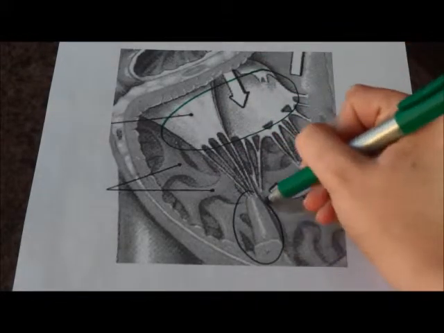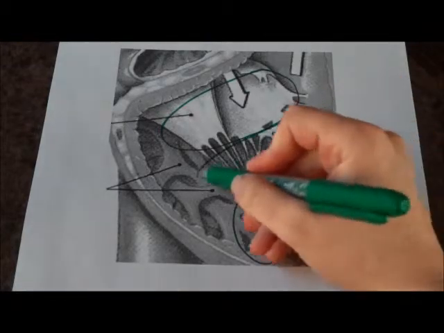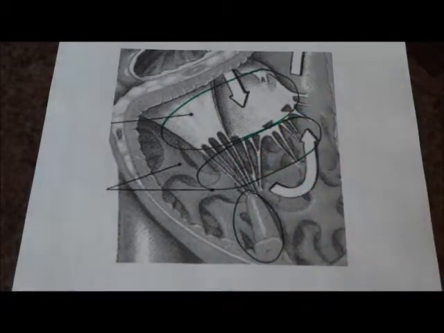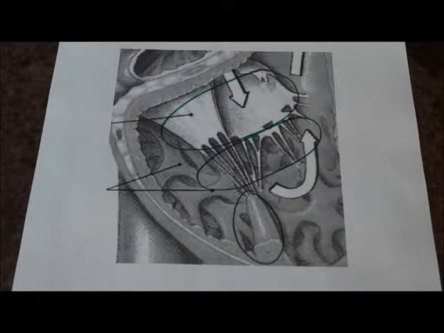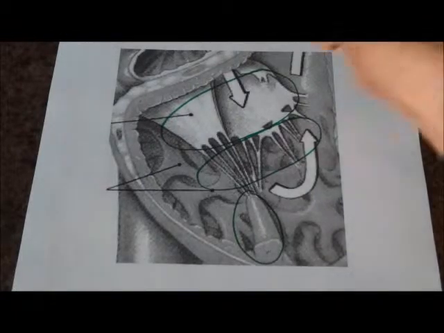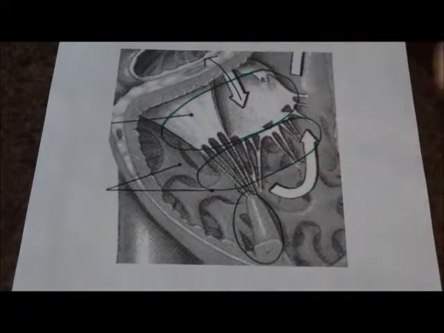The papillary muscles contract, pulling the chordae tendineae towards themselves, keeping the valve closed due to the pressure in ventricular contraction. If the chordae tendineae were cut, the valve would open back into the right atrium during ventricular contraction, causing backflow.